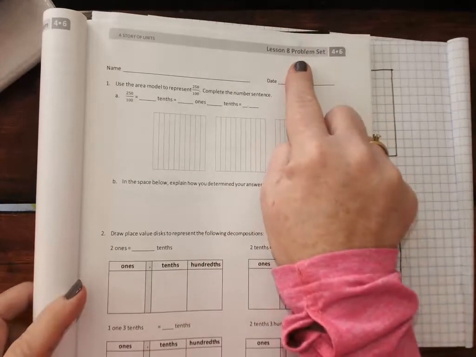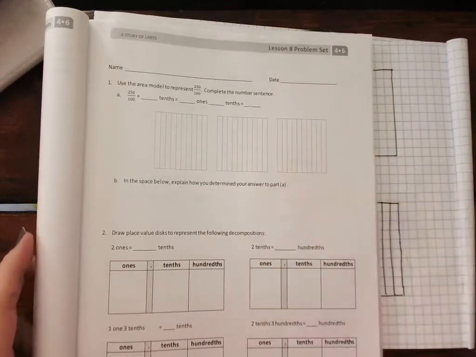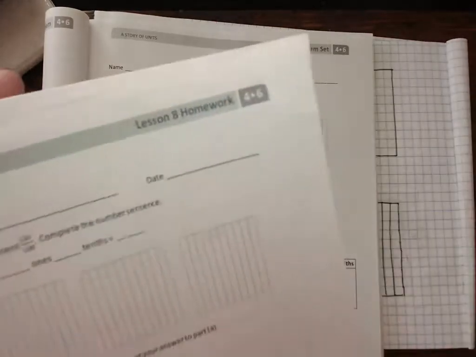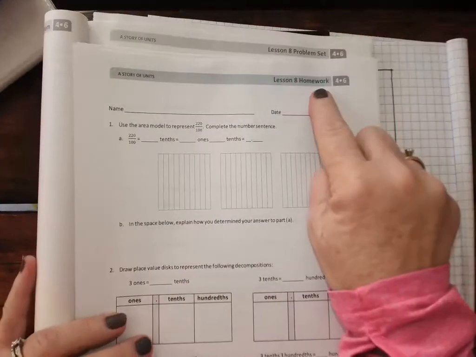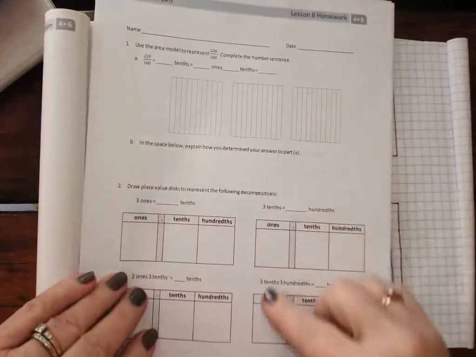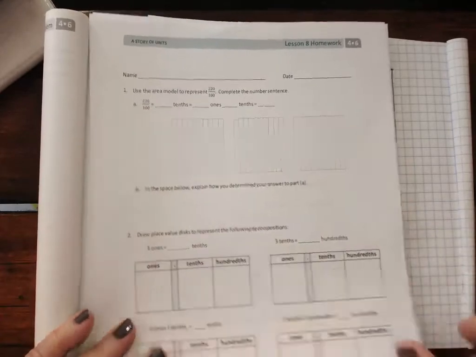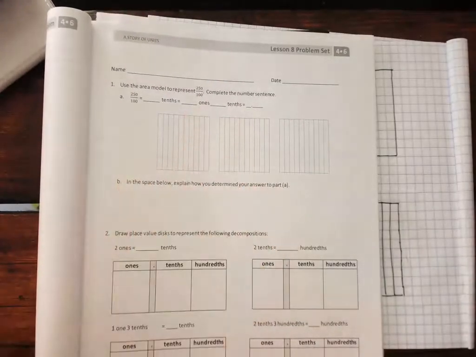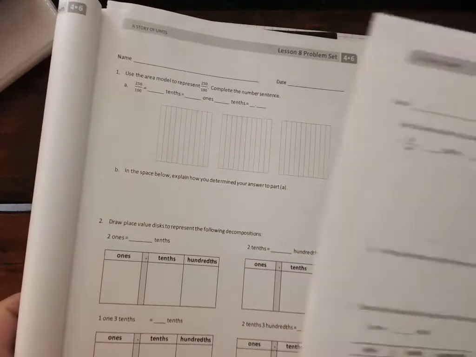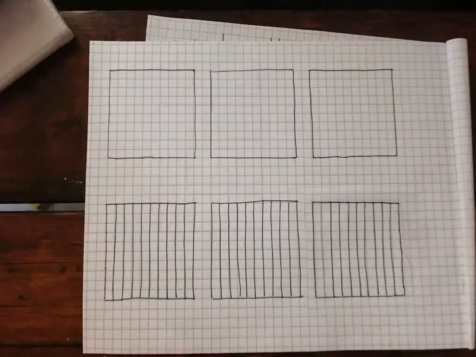Now you're going to be on the problem set. In order to help you know what to do, I'm going to be using this page. It's the homework page. It's set up the exact same way, but the numbers are a little bit different so that I can teach you how to do things, and then you'll go back onto your page and do them with different numbers rather than me just giving you the answers.